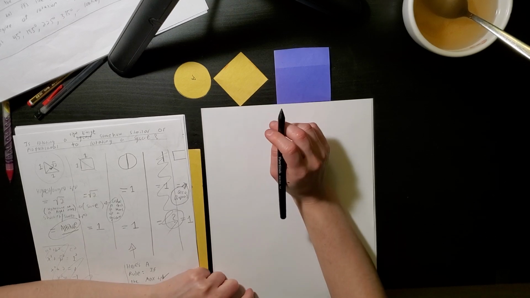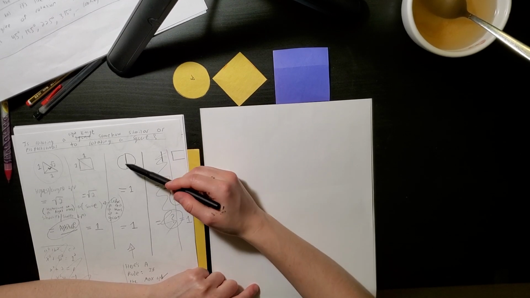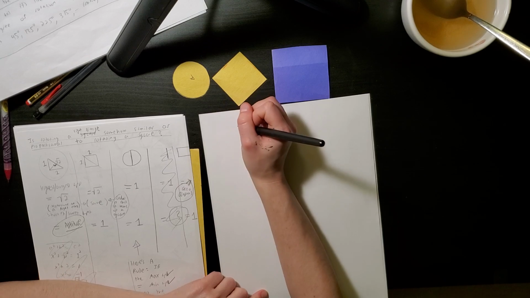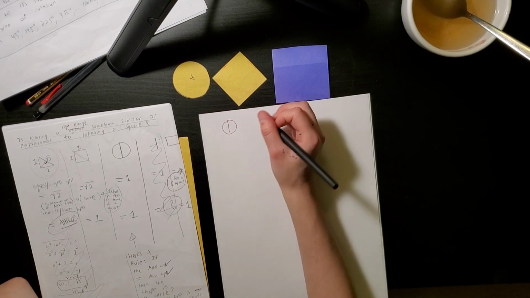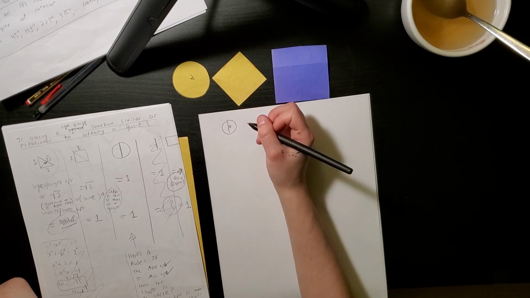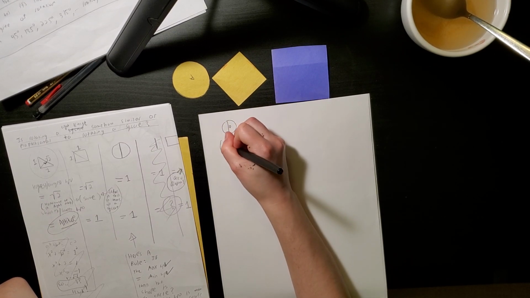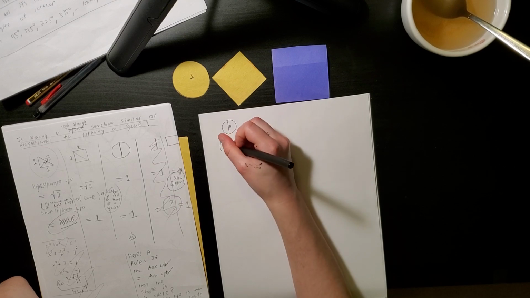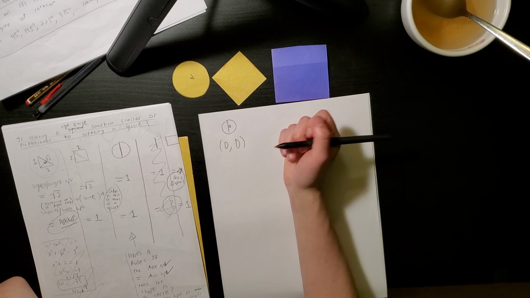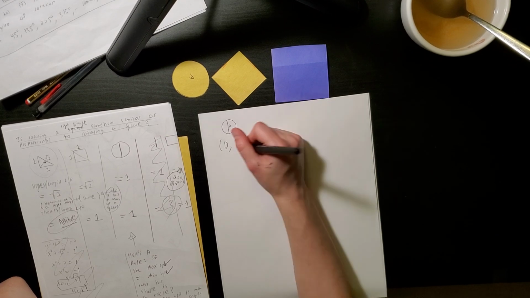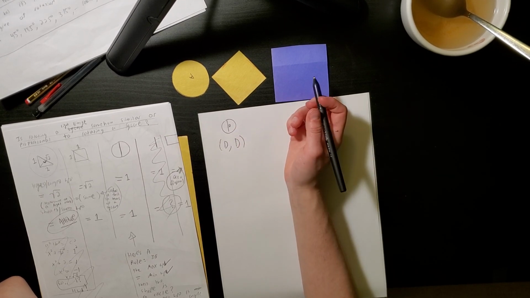So essentially with these pairs, for a circle, let's just call this the diameter, right? The lowest line position value is going to be the diameter and the highest is going to be the diameter. So here we have this pair, which is the diameter and the diameter.